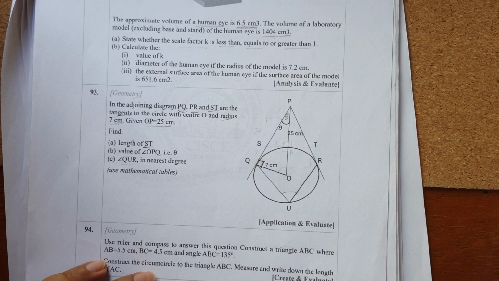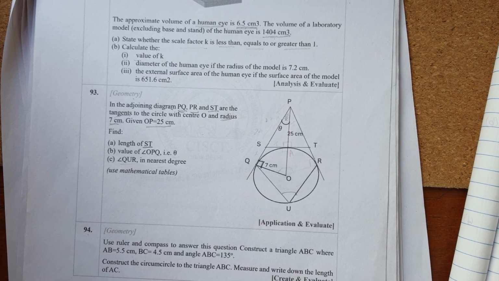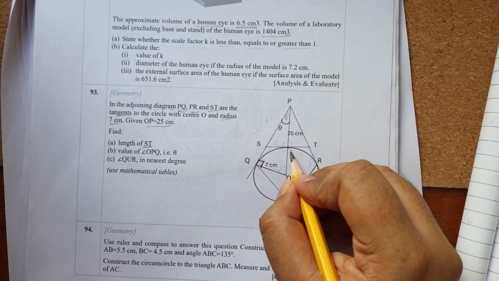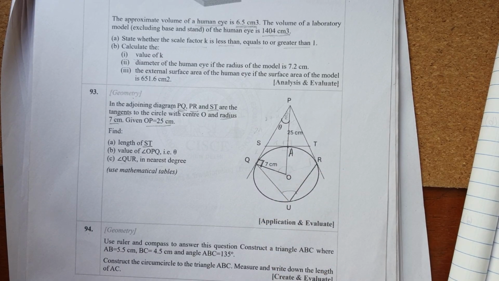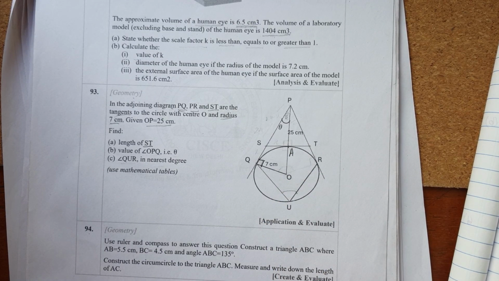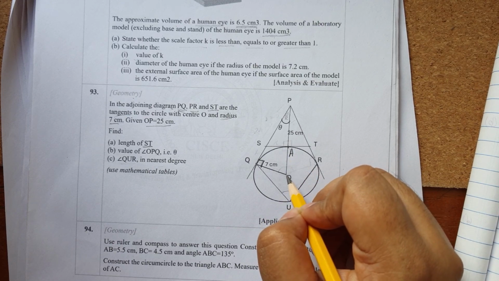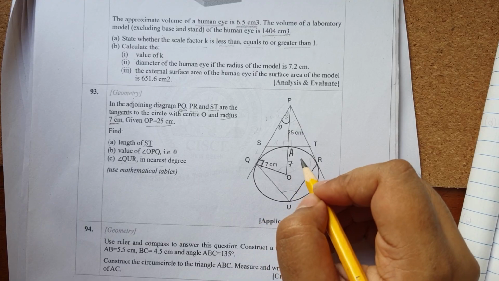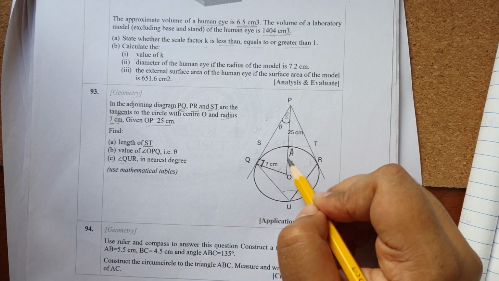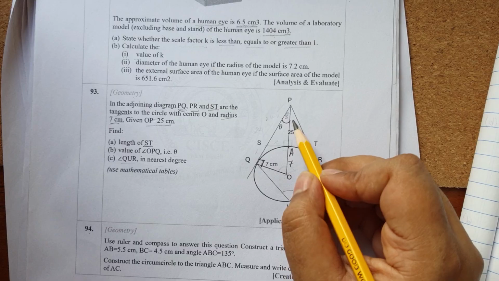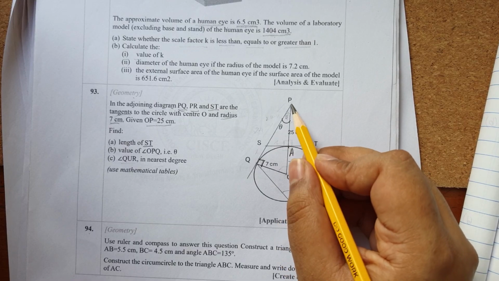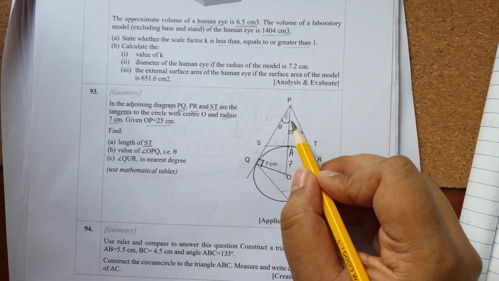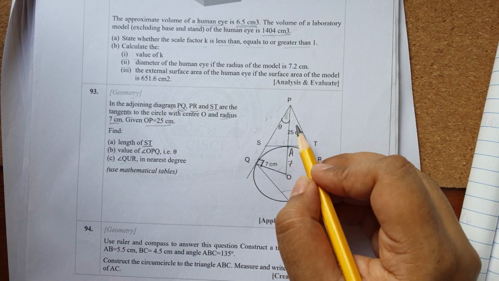All right. Now, let's label this point as point A. This is not given in the figure, but I can label it as point A. Then if OQ is 7 centimeter radius, OA will also be 7 centimeter. And OP was 25 centimeter. Then PA will be PO minus AO. So 25 minus 7, PA will be 18.